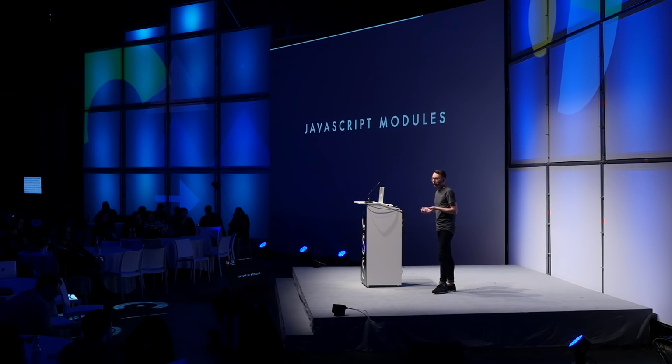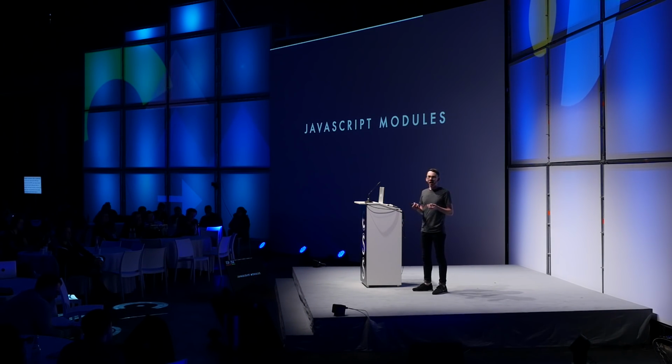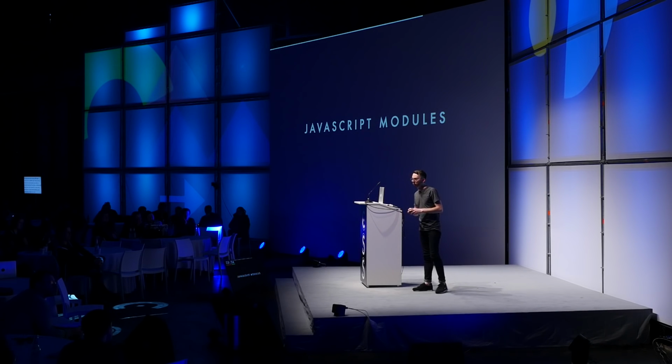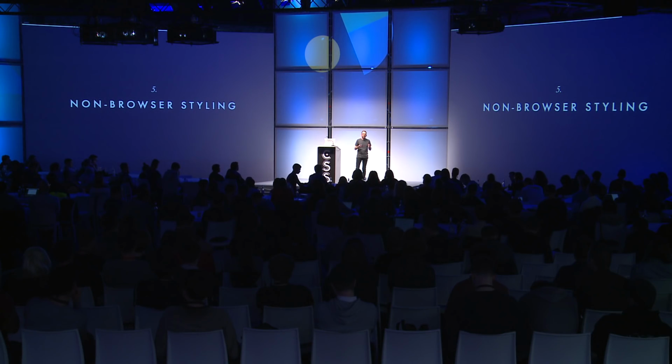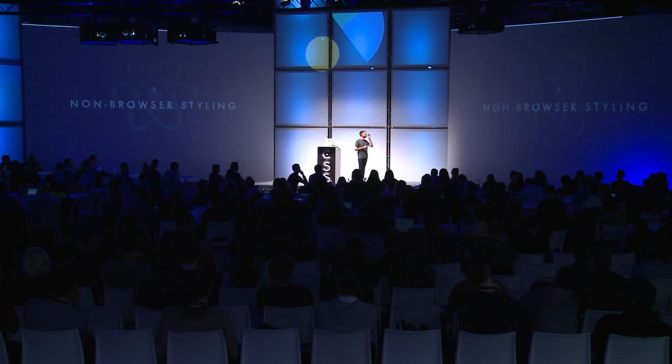And ironically enough, we can do this by embracing JavaScript modules, a module format that's widely supported today. The final point I want to cover is much more future-facing. This is not necessarily something that the CSS-in-JS community is particularly big on, but I think it's something that really is not possible today in the CSS community, and it's really interesting, and that's non-browser styling.